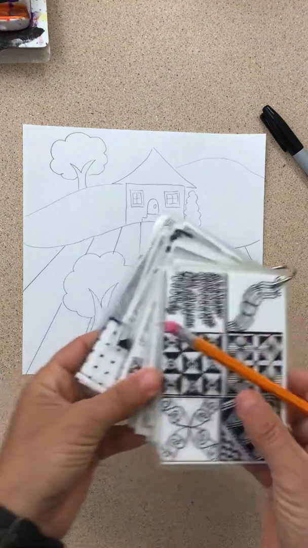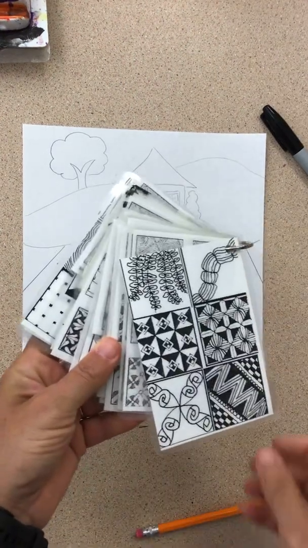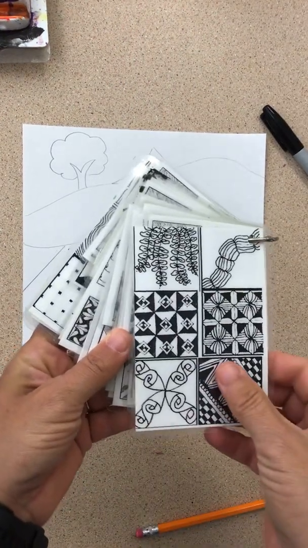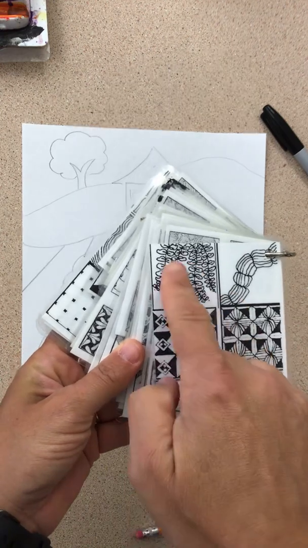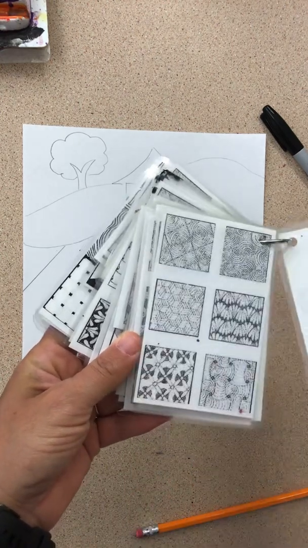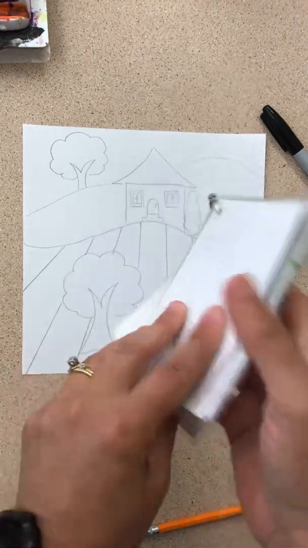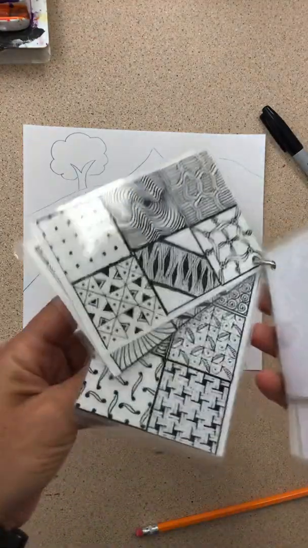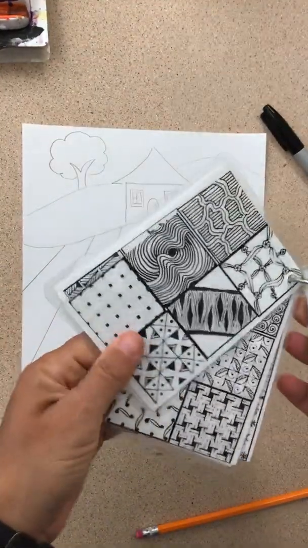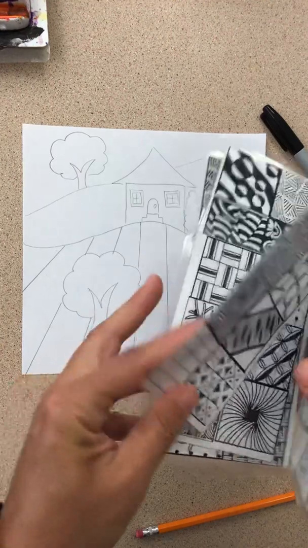Now, I have these really cool Zentangle flip books, and we're going to use these to look at some different patterns and designs that you might want to make. Those look a little complicated for this, so let me just flip through here and find something that I really like.